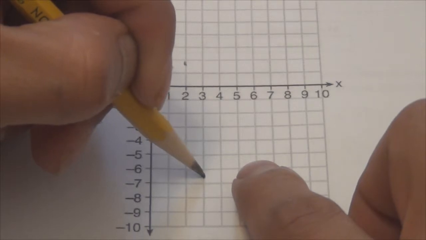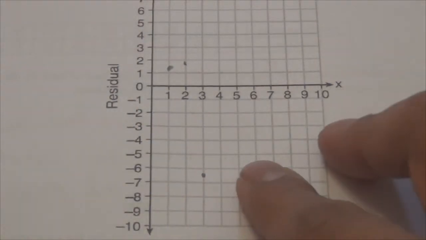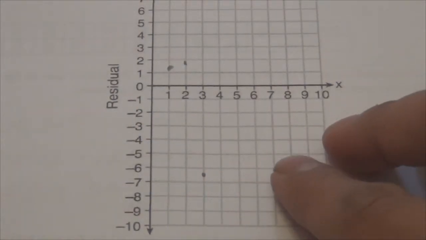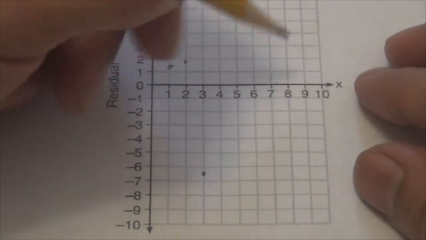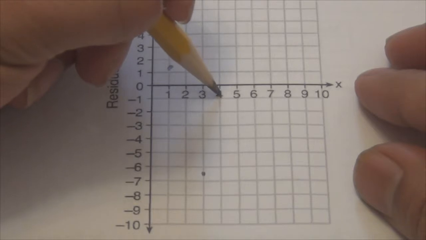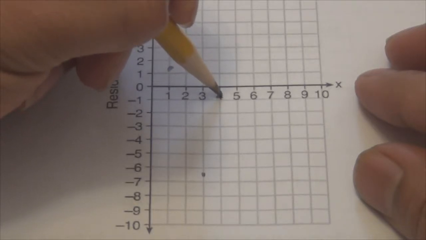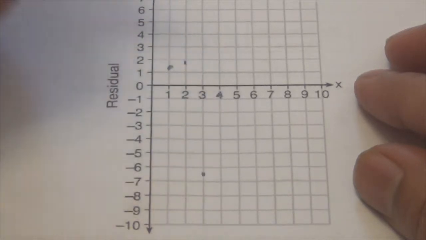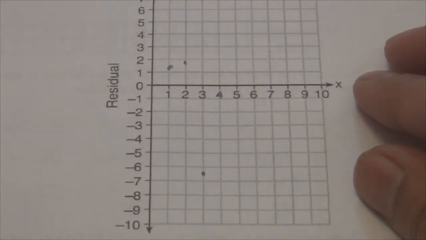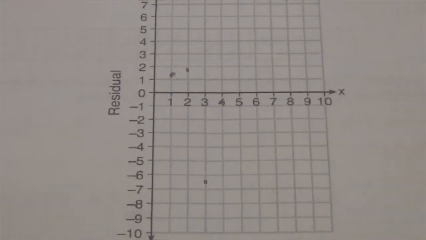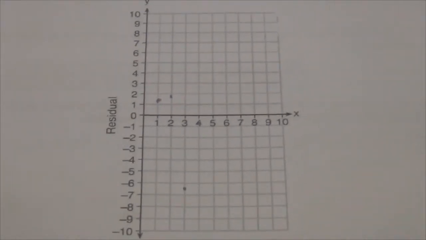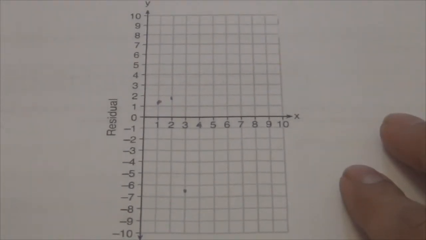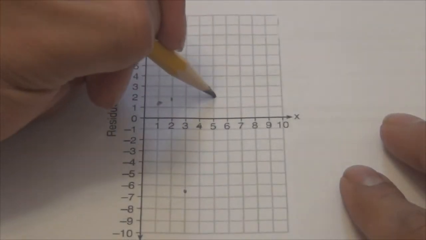It should be around here. When x is 4, the residual is negative 0.7, so it's around here. Okay. When x is 5, the residual is 2. So when x is 5, the residual is 2.